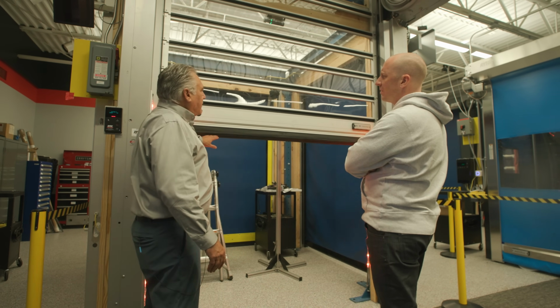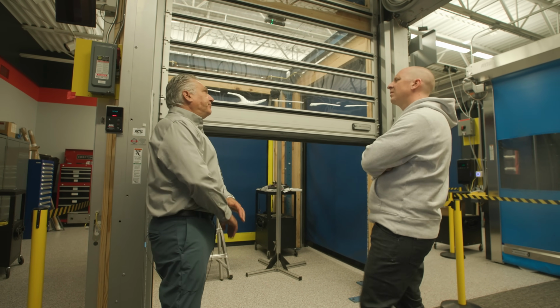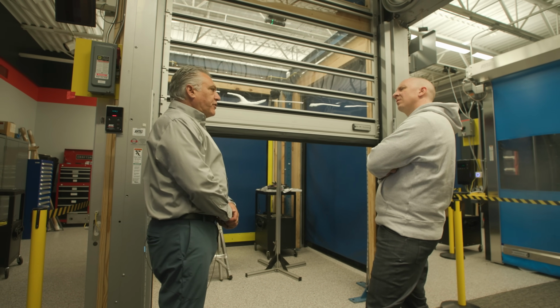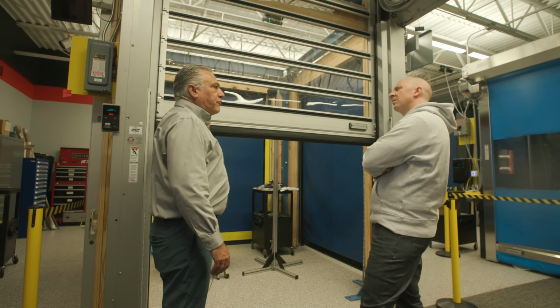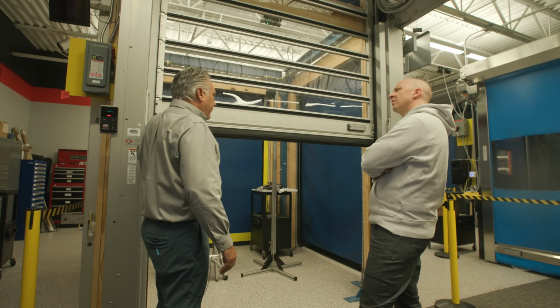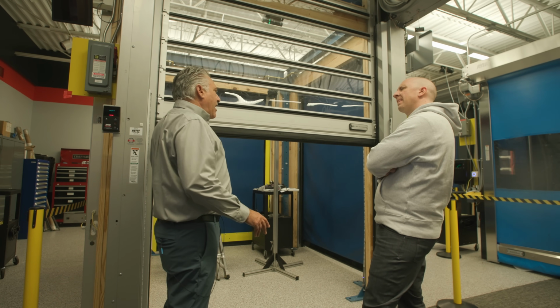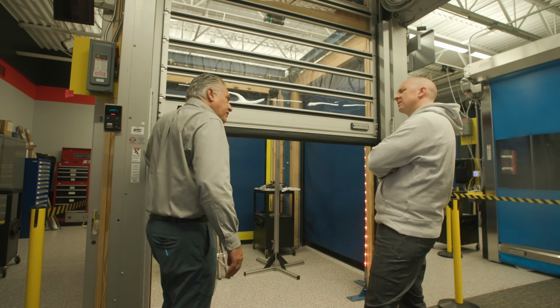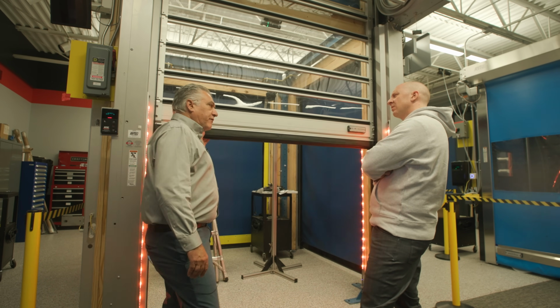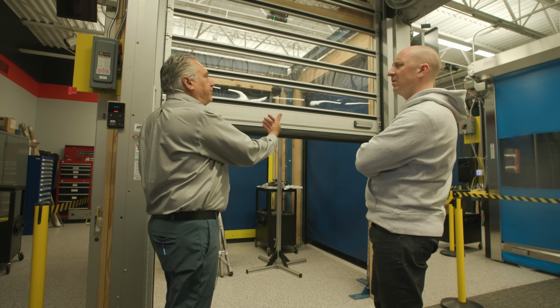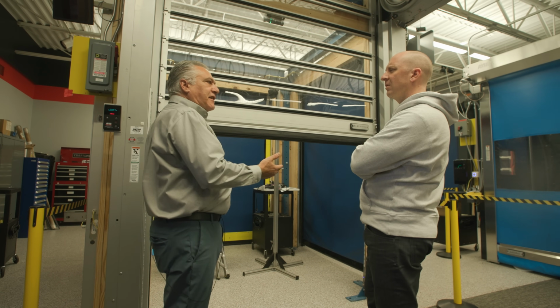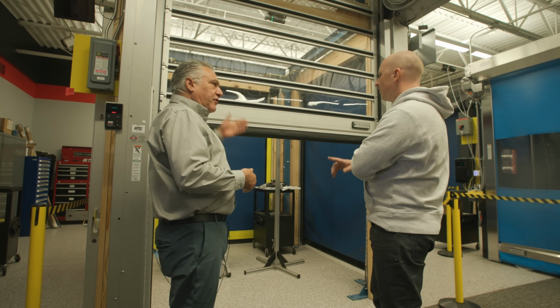So the reversing edge was technology from 3-4 years ago. When we introduced Smart Surround, it became beyond redundant. For about the 5 years prior to Smart Surround, we had a light curtain in the door line and the reversing edge. And that was our primary and secondary safety devices when it comes to the door travel.